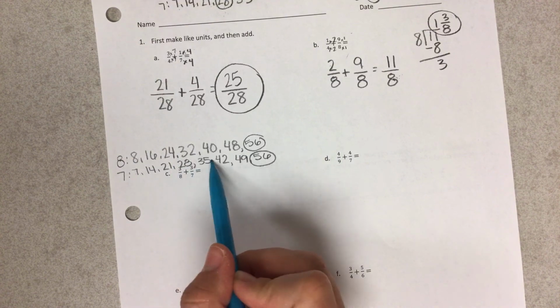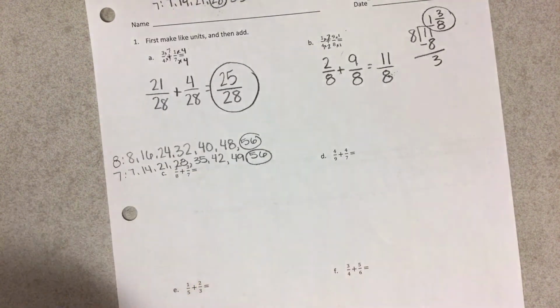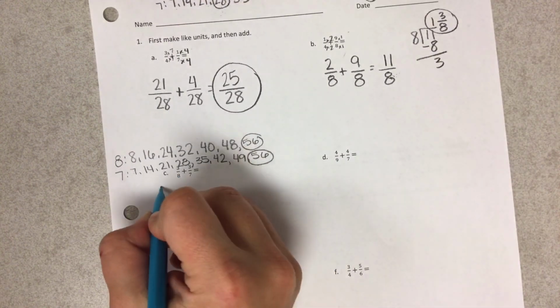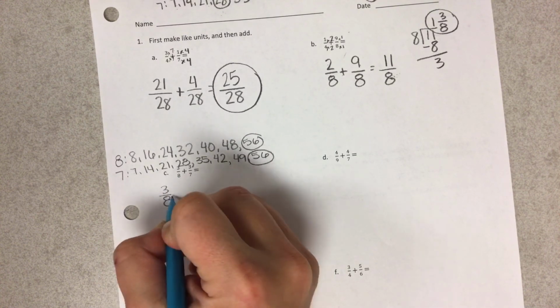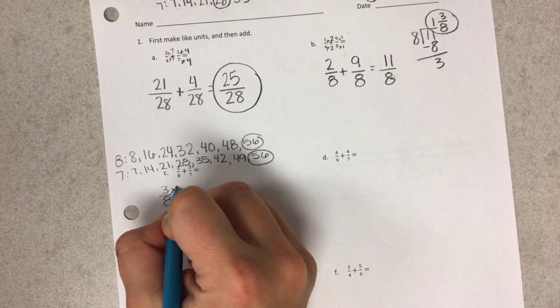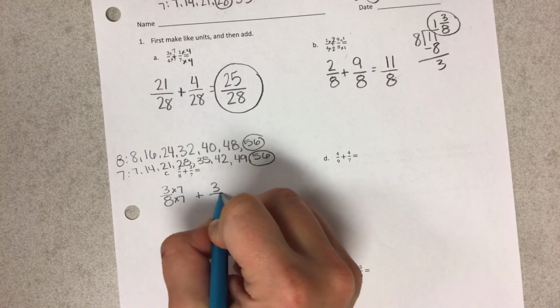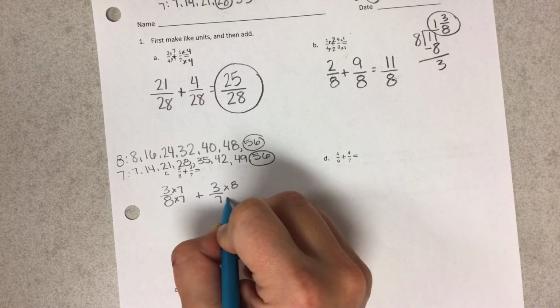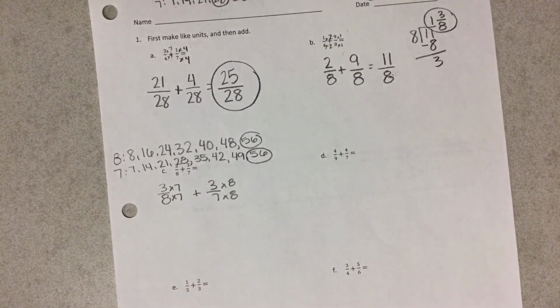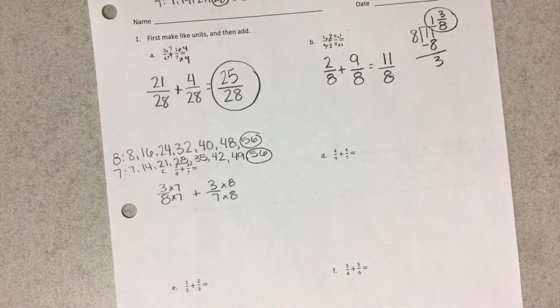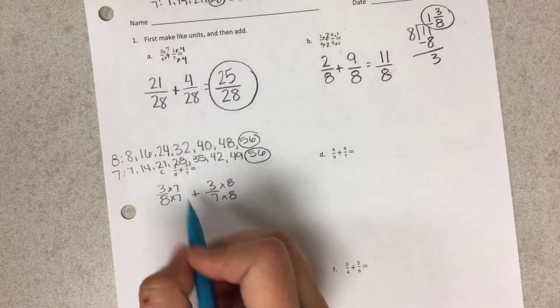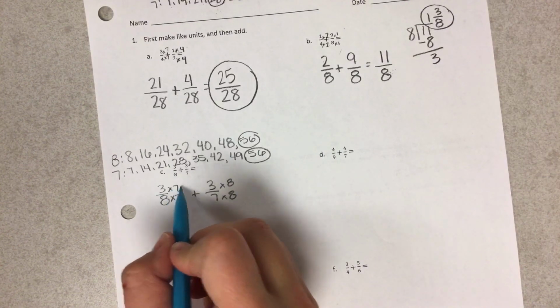1, 2, 3, 4, 5, 6, 7, 8. So this one just so happens that I'm going to multiply this, and I'm going to rewrite this 3/8 times 7, and then I'm going to take that 3/7 and I'm going to multiply it by 8. So it just so happens that I'm just multiplying both of those fractions by the other denominator.